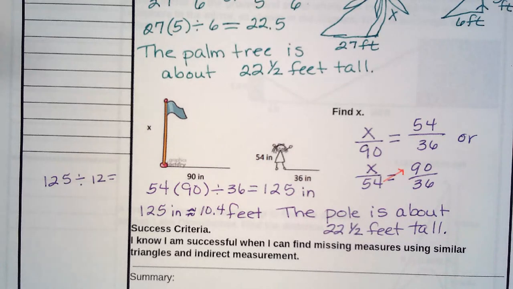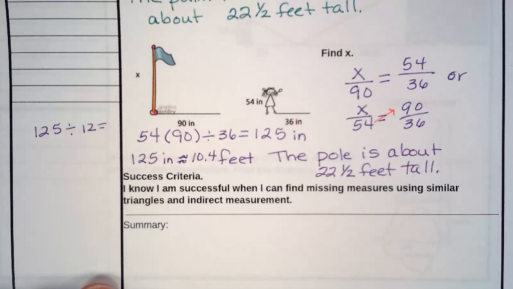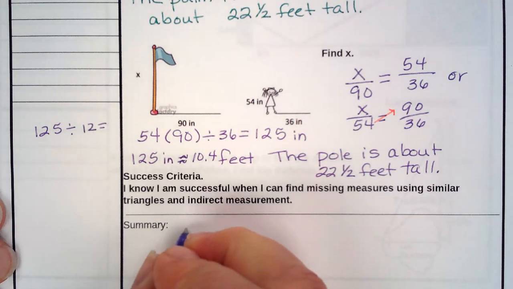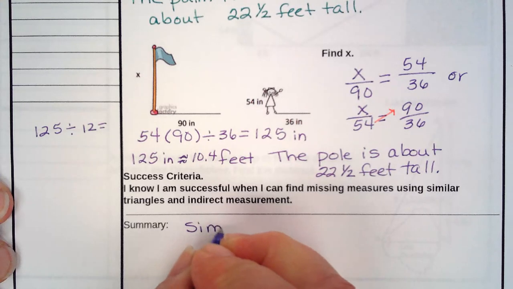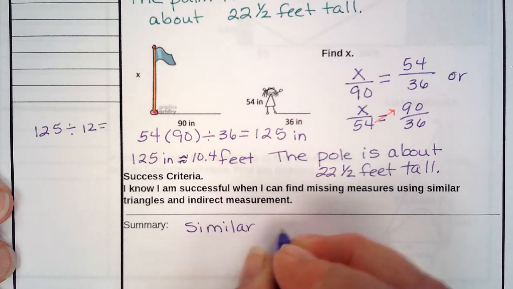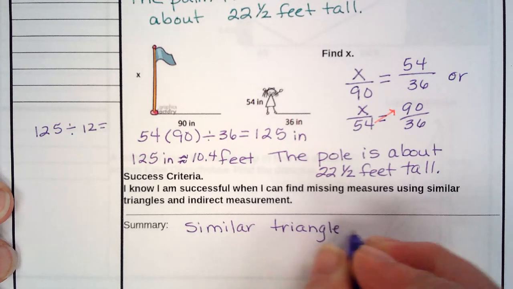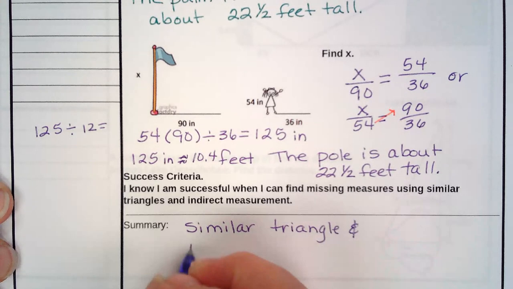So, how do you know when you're successful? When you can find any missing measure using similar triangles and indirect measurement.